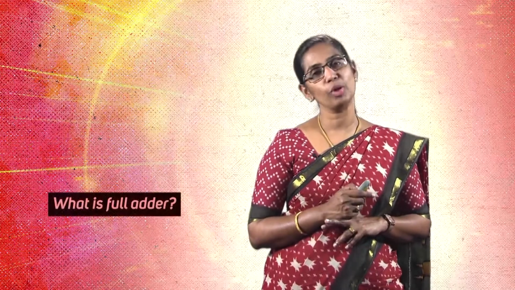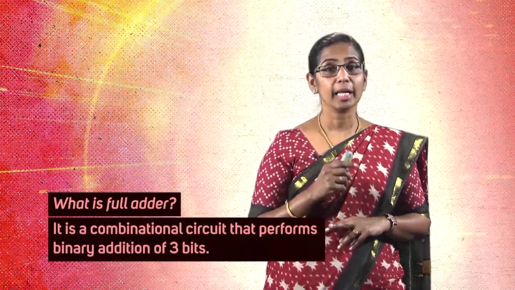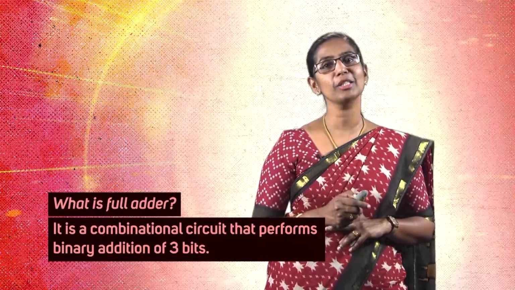What is a full adder? It is a combinational circuit that performs binary addition of 3 bits. The full adder accepts 3 binary digits on its inputs and produces 2 binary digits on its output, and those outputs are sum and carry.